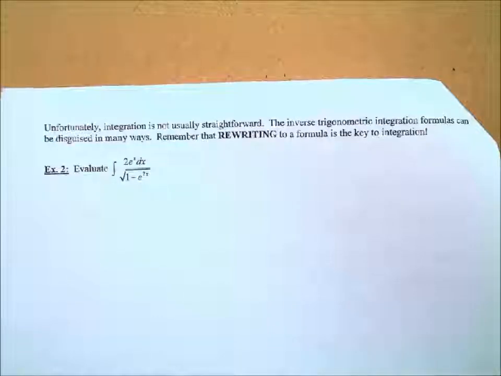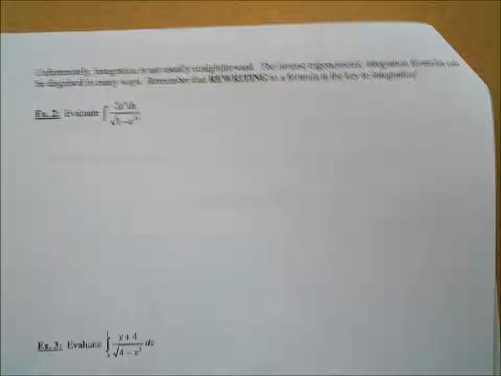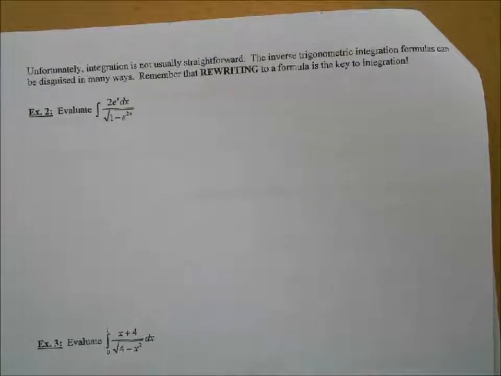Unfortunately, integration is not usually straightforward. The inverse trigonometric function formulas can be disguised in many ways. Remember that rewriting to match a formula is the key to integration, okay? So you want to rewrite to match a particular formula, okay?